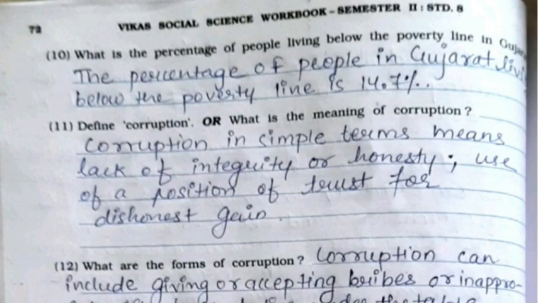10th one, what is the percentage of people living below the poverty line in Gujarat? The percentage of people in Gujarat living below the poverty line is 14.7%. 11th, define corruption, or what is the meaning of corruption? Corruption in simple terms means lack of integrity or honesty, use of a position of trust for dishonest gain.